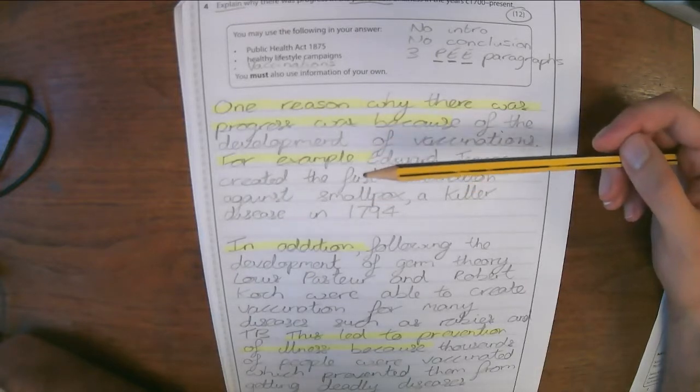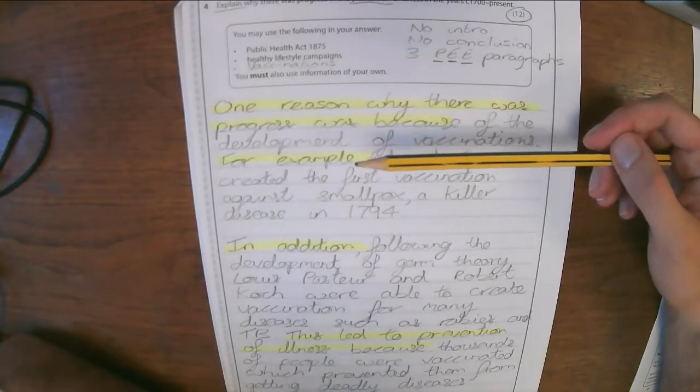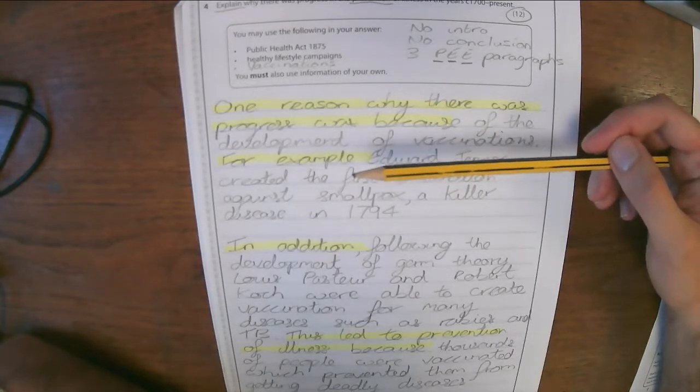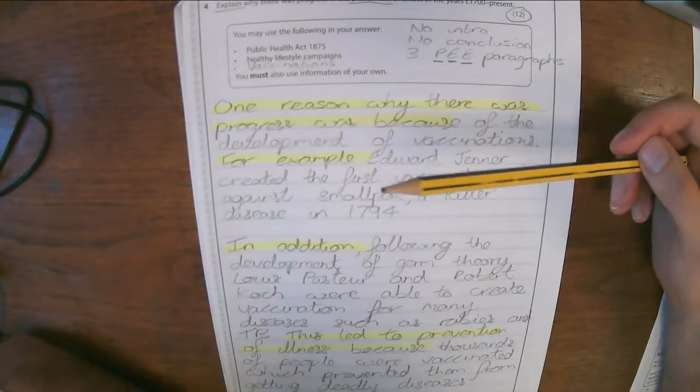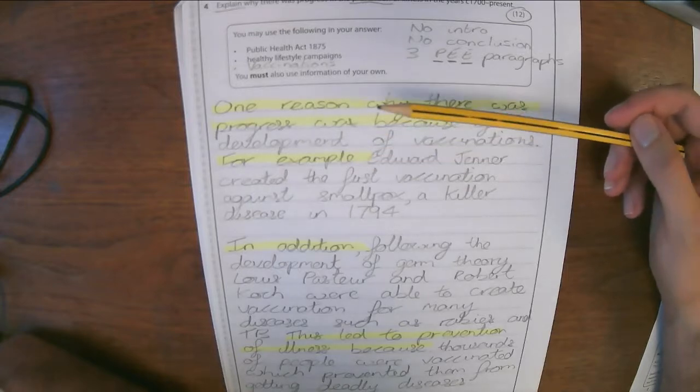In addition, the government also launched campaigns to encourage people not to smoke, with large advertising campaigns all over television and extremely graphic images on cigarette packets.